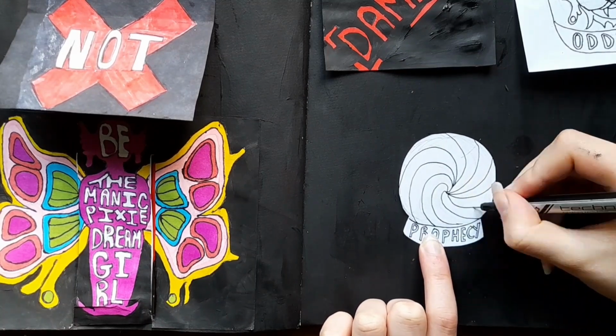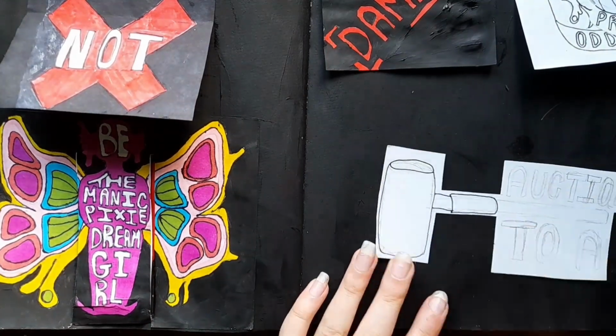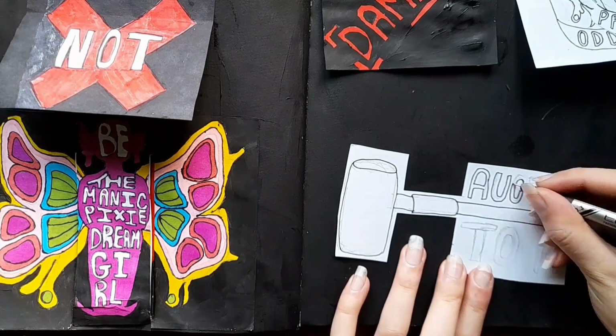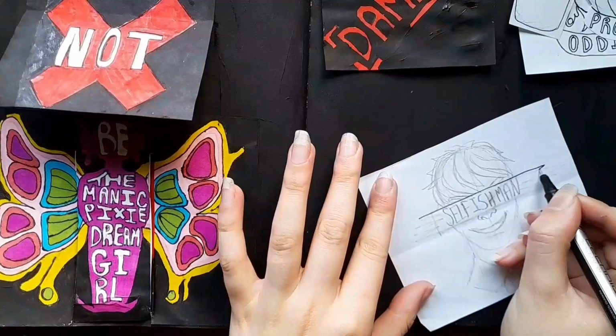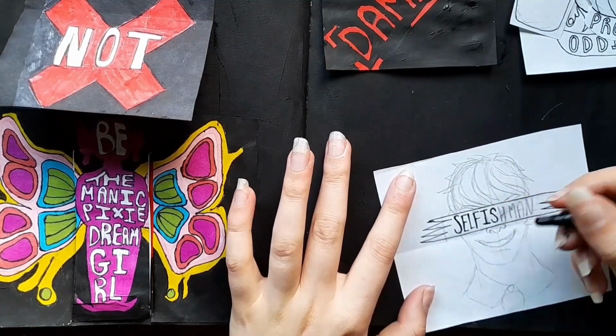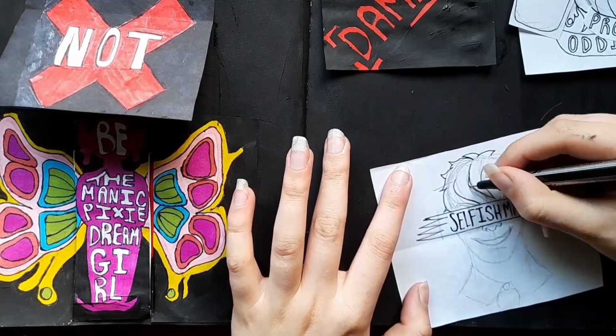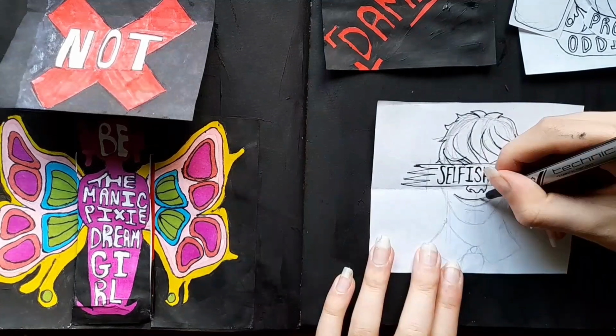This is a crystal ball for a completely different part of the design. I was just outlining random stuff at this point because I was doing it more systematically than bit by bit, so it's more difficult to explain. But yeah, this is a selfish man. We'll get back to him later.